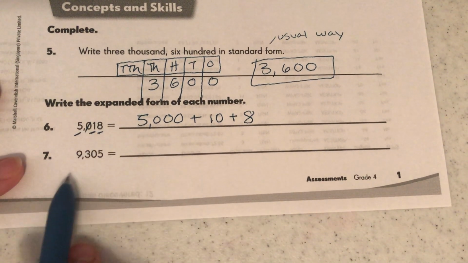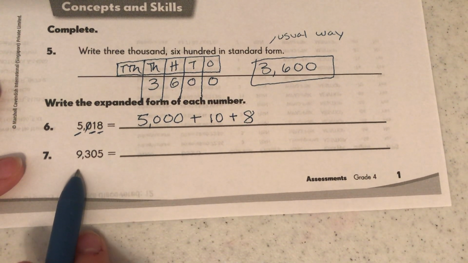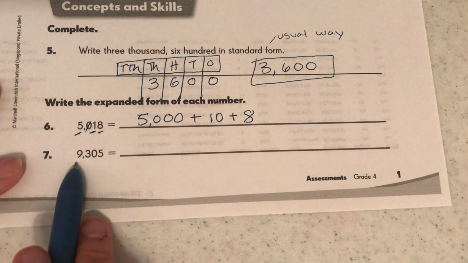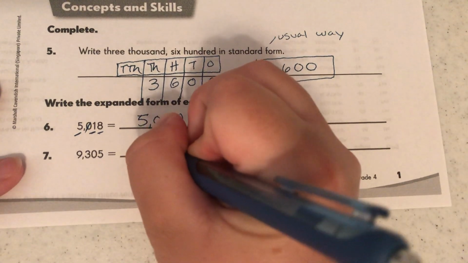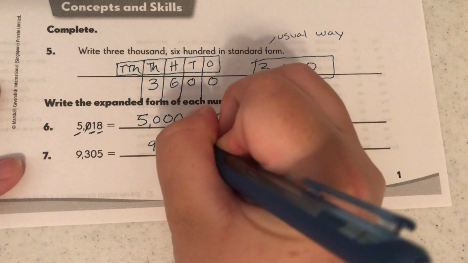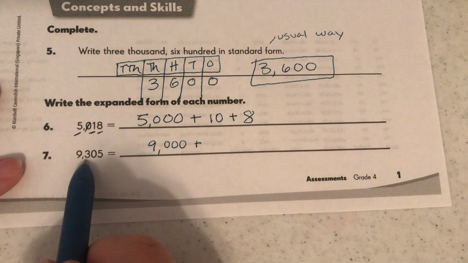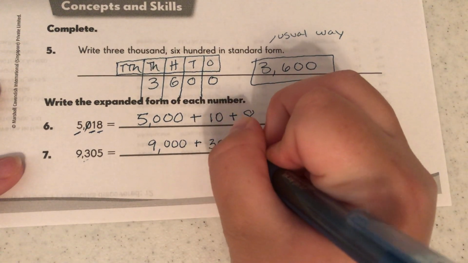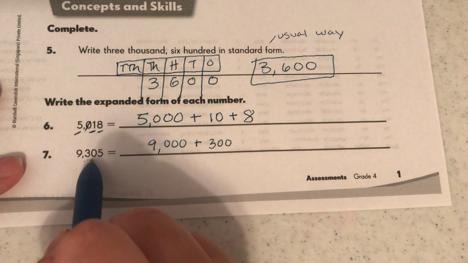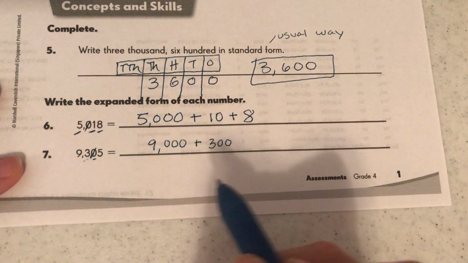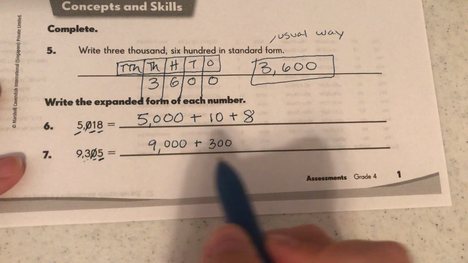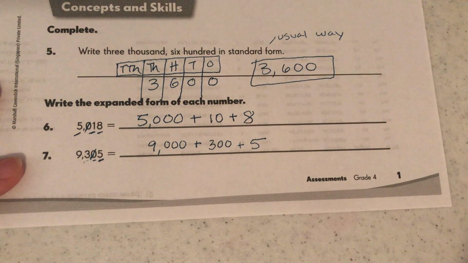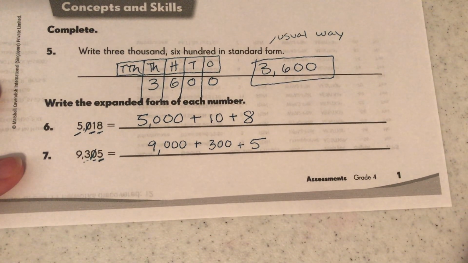Next one. Write expanded form of 9,305. How do I do it? The 9 is in the thousands place, so I would say 9,000, plus the 3 is in the hundreds place, making it worth 300. There's no tens, so I don't have to add 0. I just ignore that. And the 5 is in the ones place, and 5 ones equals 5. There is my expanded form. Moving on.